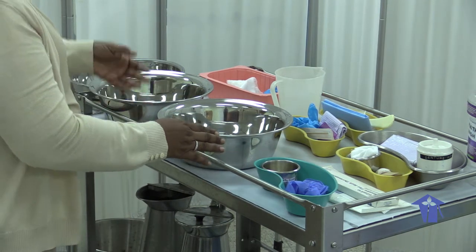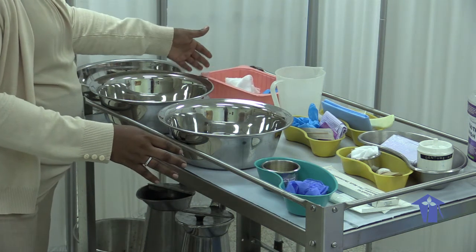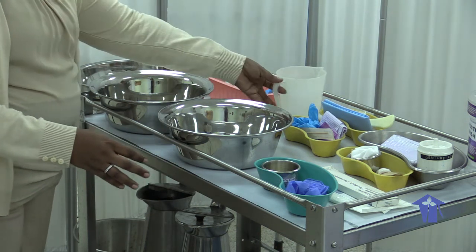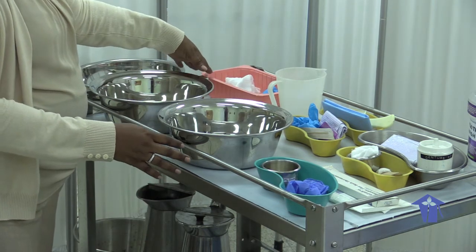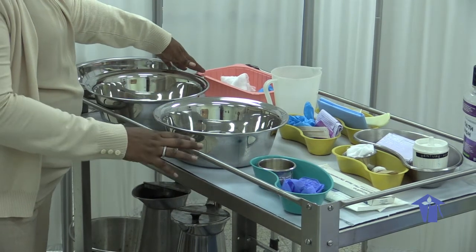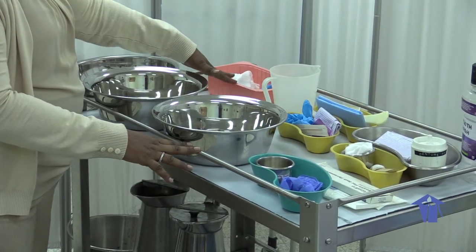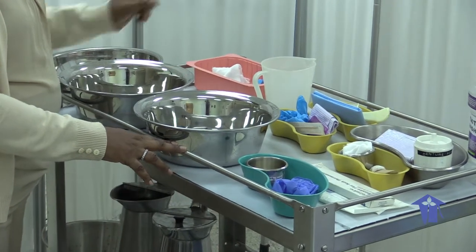We have a container with gauze squares or cotton folds and gloves, and this jug will also contain water, and that will be used for perineal care or the mid area when you are attending to that. So specifically that is set aside because that will mean that you have to don gloves to clean that area.